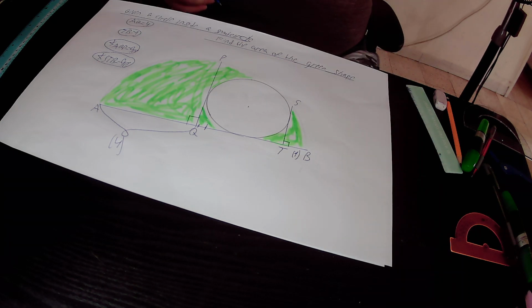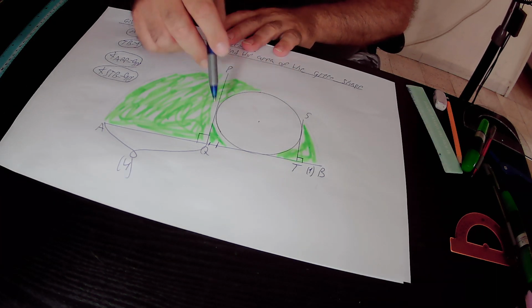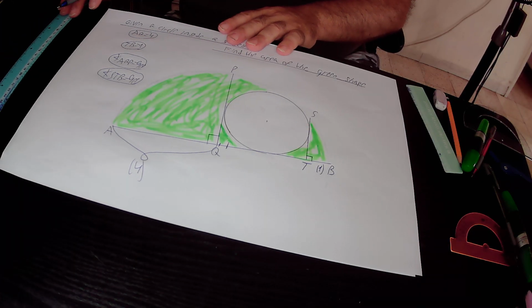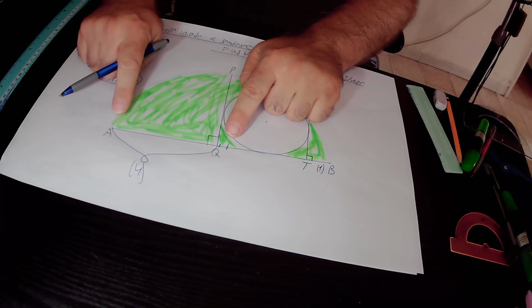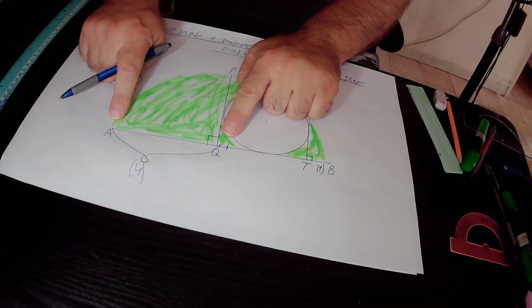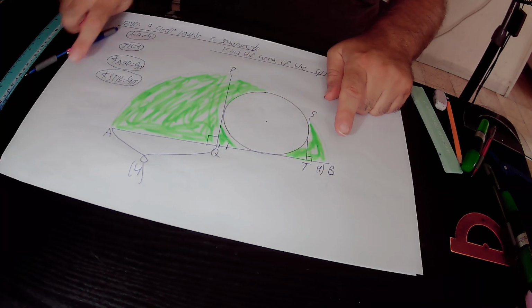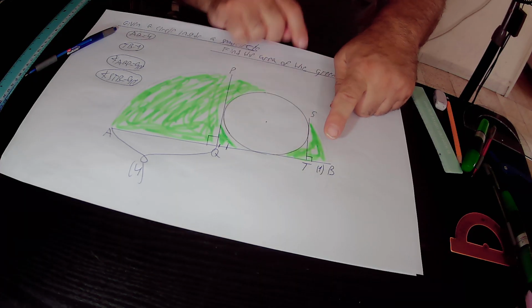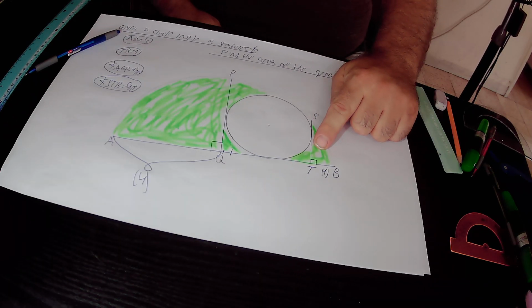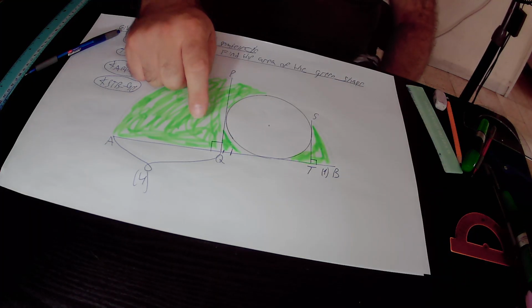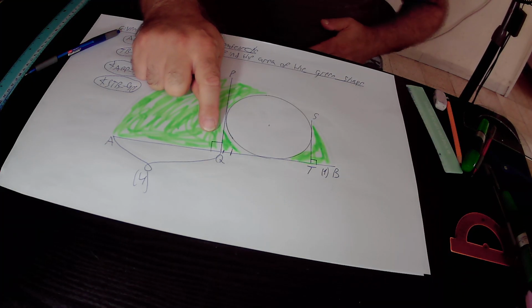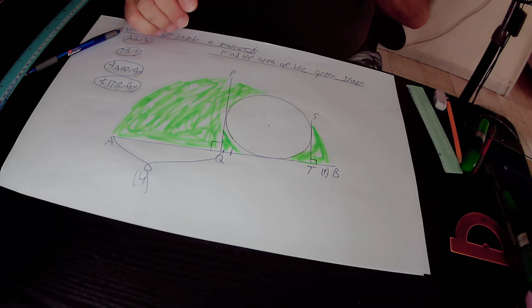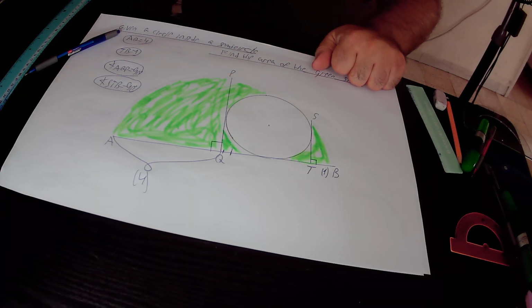In the drawing we have this small circle inside this big semicircle. We also know that this line segment AQ is equal to 4 units in length. This line segment TB is equal to 1 unit in length. This angle STB is a right angle. This angle PQA is also a right angle. Again, our task is to find out the area of this green shape.